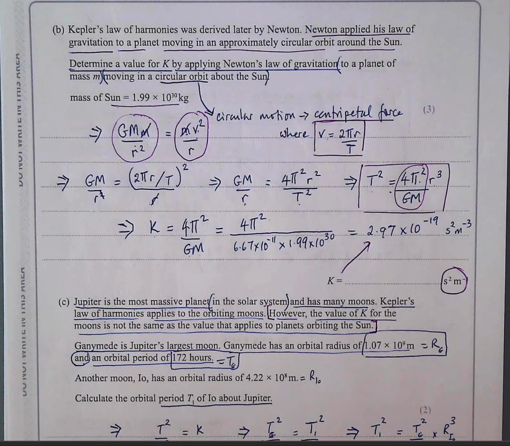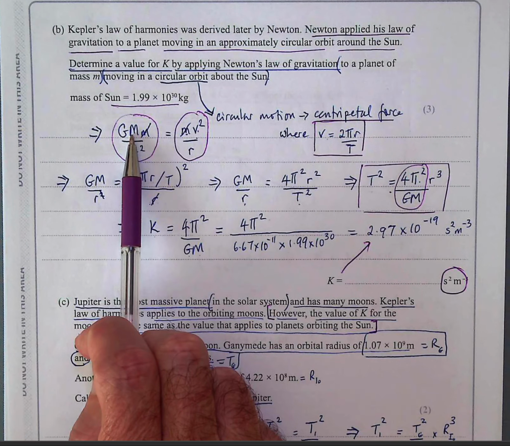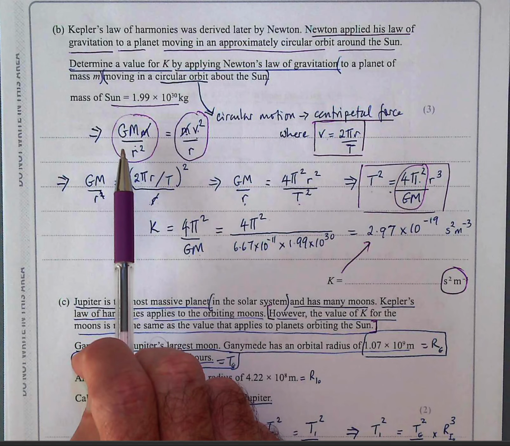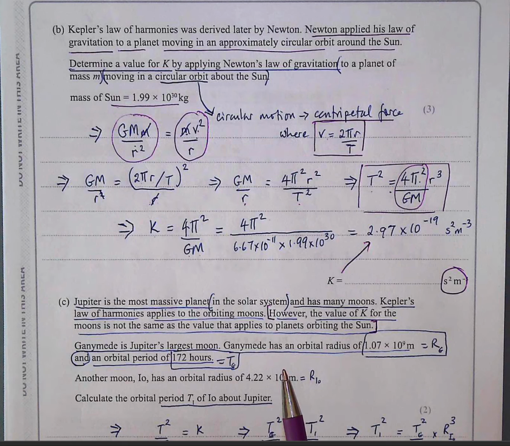So it doesn't tell us why it's not the same. Because it's a different system, the central mass in this case is going to be Jupiter. So the values of GM that you're using will give you a different constant. You don't need to know why. This is just extra information.